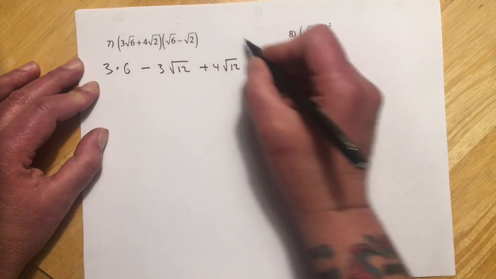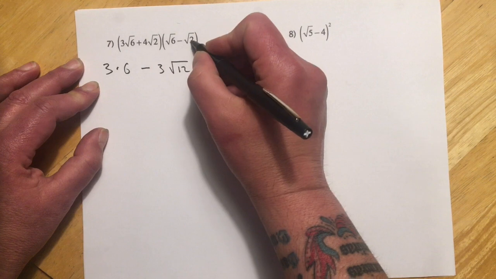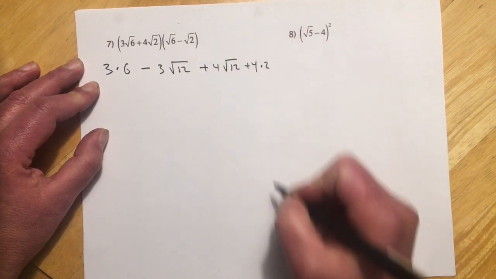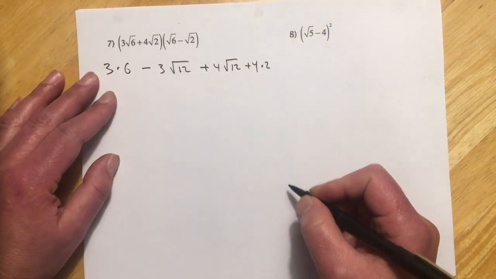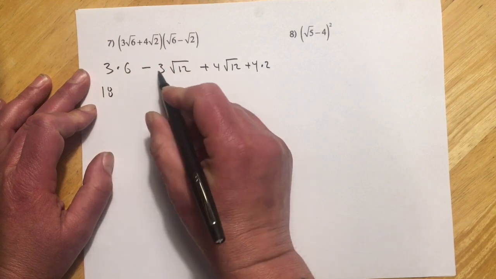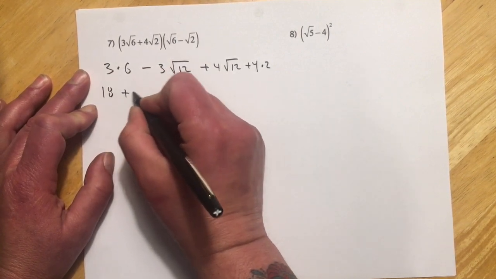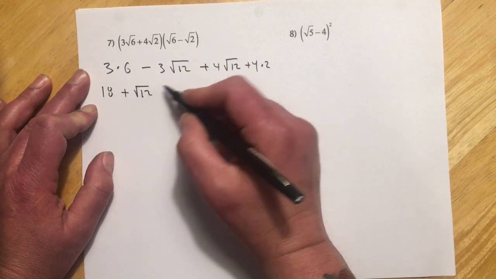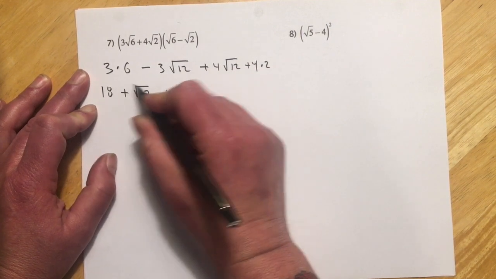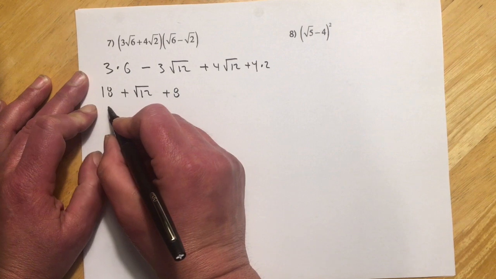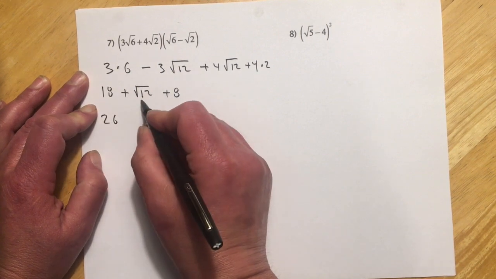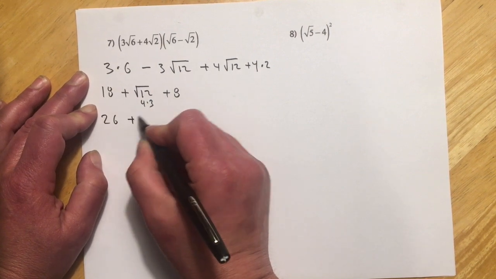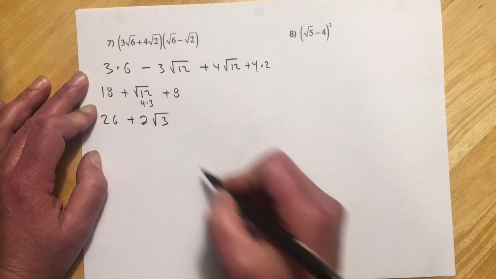And then 4 times root 2 would make a plain 2. Cleaning this up, I got 18 plus root 12, because we're down 3, up 4, so that'd be like 1, and then plus 8. 8 and 18 for 26, and then this is a 4 times a 3, so we'll take a 2 out, and 3 stays in.